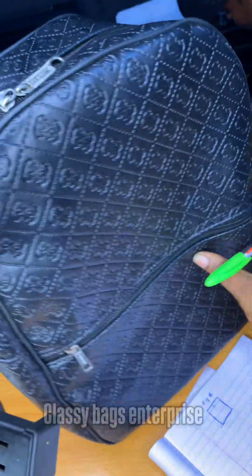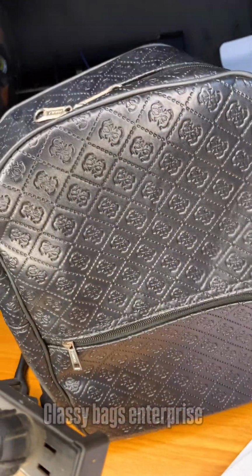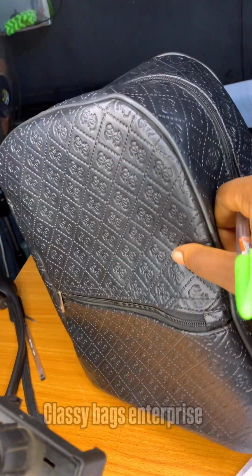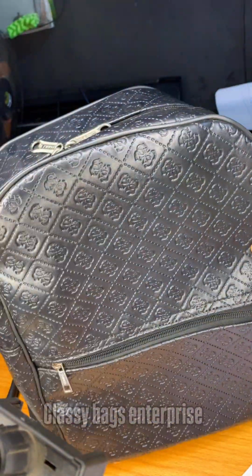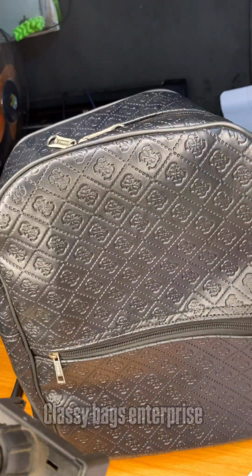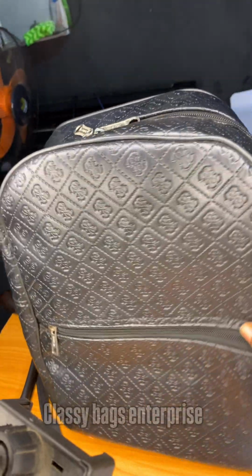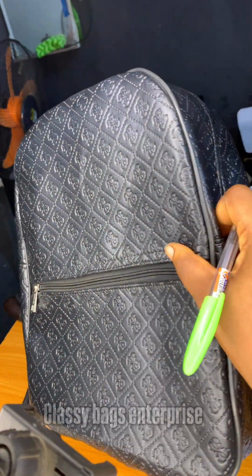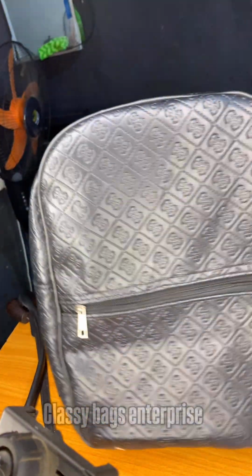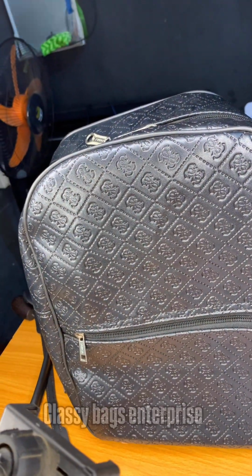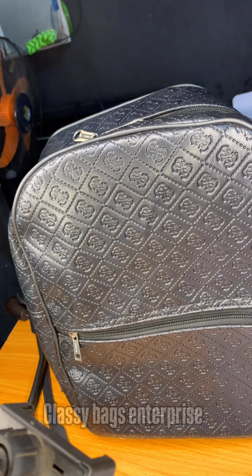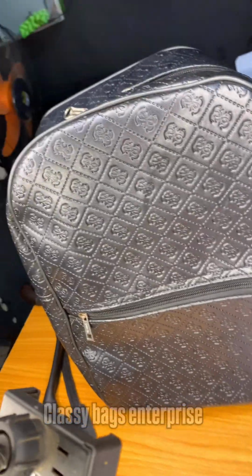Now I'm going to observe, is there any slant on this front? Is there any shape that makes it different from any other bag? So that is what I'm going to observe. From this bag now, you can see that it was slightly slanted from the two sides. So I'm going to slant it, start with the slanting. First of all, you will start with determining the measurement you want to use.